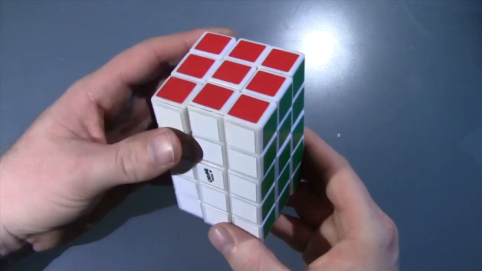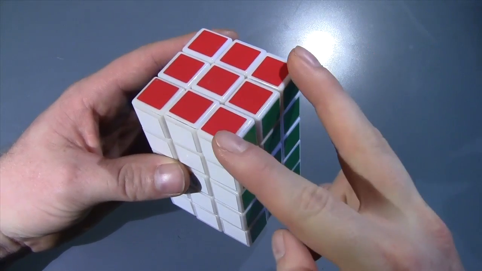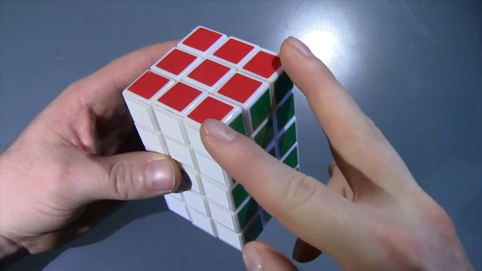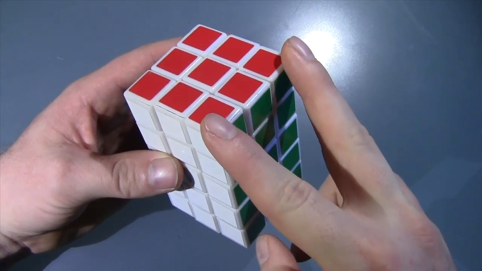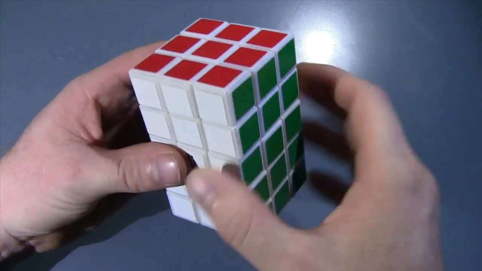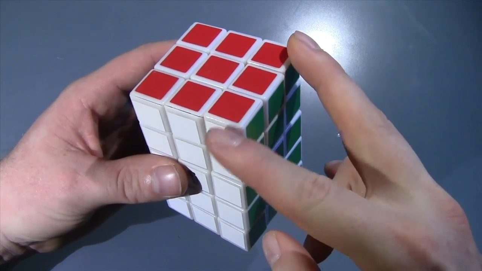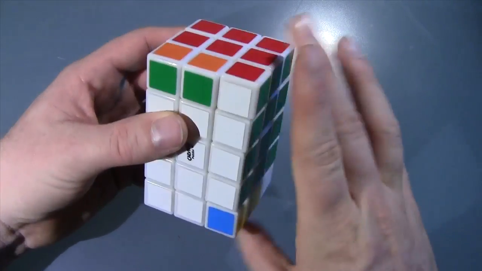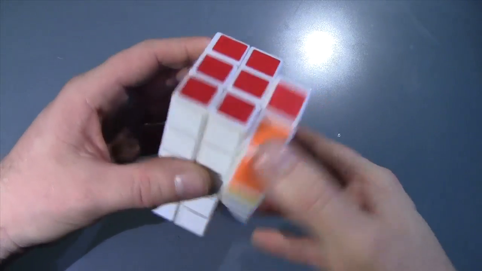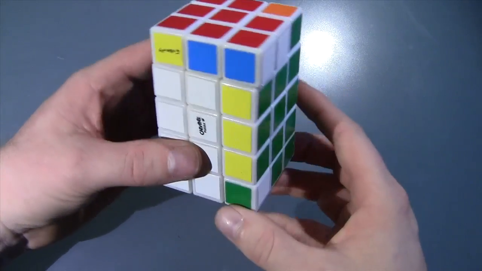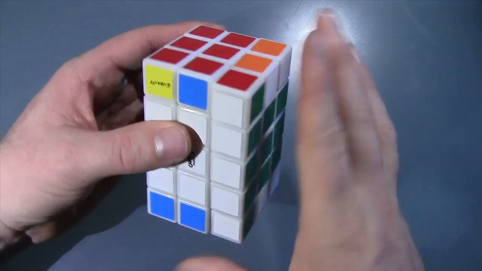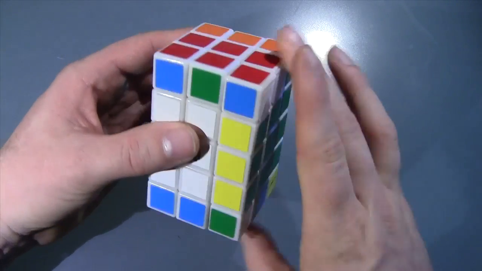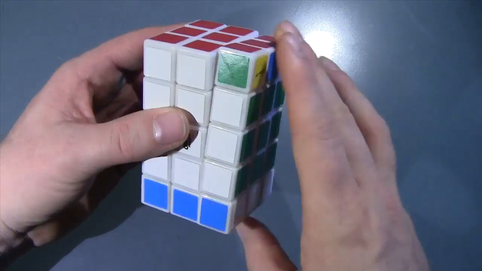The next algorithm we're going to learn is a corner swap. It swaps two corners. Now you can either do it here or you can do it here, but I'm going to do it on top and then I'll show you how to do it on this layer later on. So the way that you swap these two corners is with this algorithm. R2, U, R2, U prime, R2, U prime, D, R2, U prime, R2, U, R2.